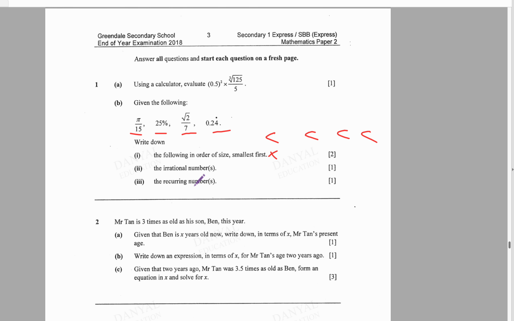Okay, irrational numbers. What is an irrational number? An irrational number is a decimal, but the decimals behind have no pattern in it, and are non-stop. Then which one has no pattern and is non-stop? Pi over 15 is irrational, and 2 square root 2 over 7. Okay, so recurring is non-stop, but it has a pattern. And then recurring, right?